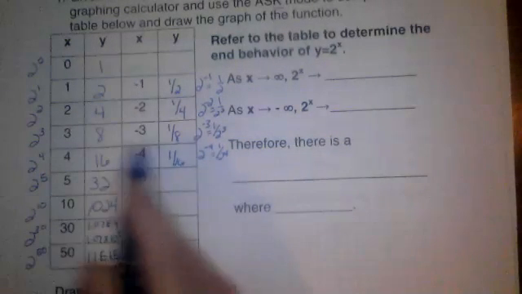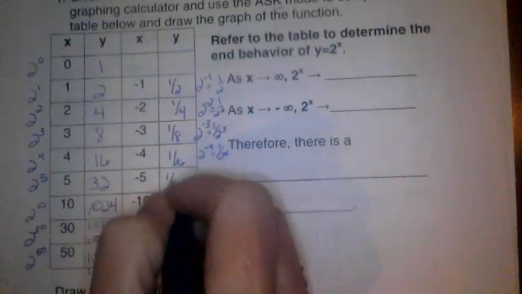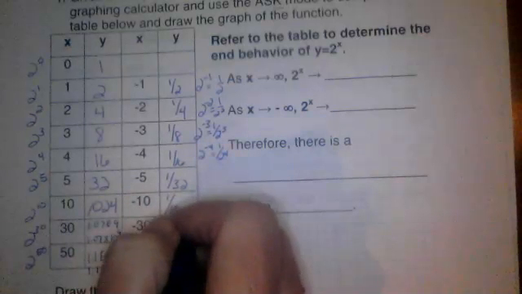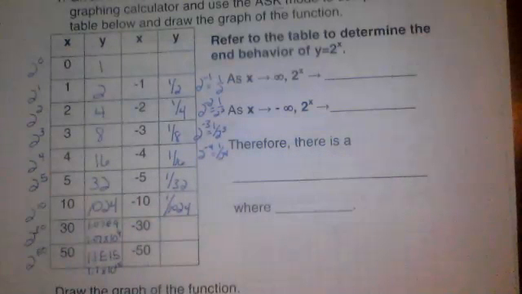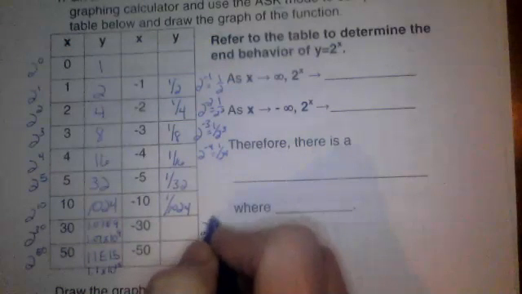I think you see a little pattern going on here. So 1/32nd, 1/1024th.